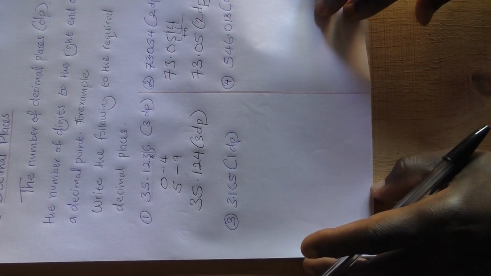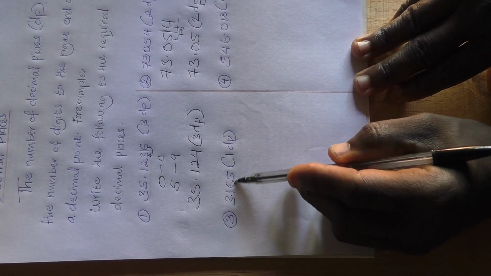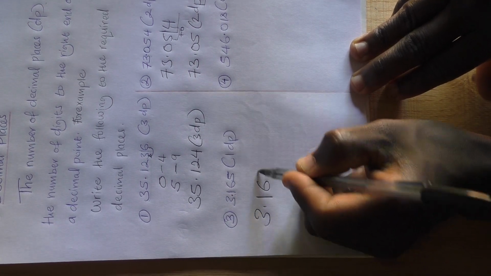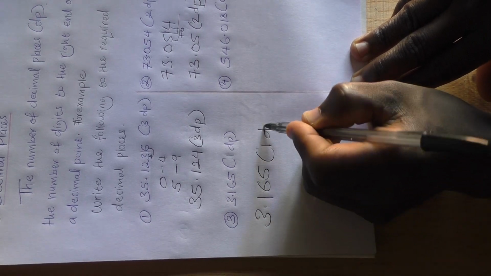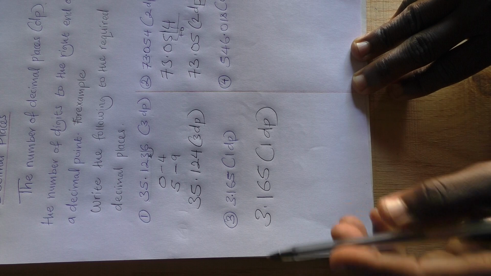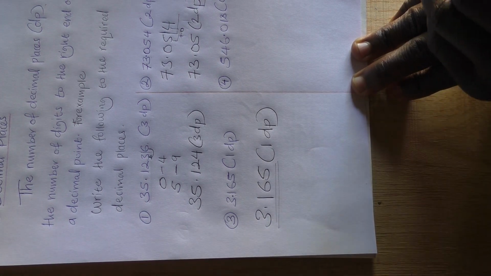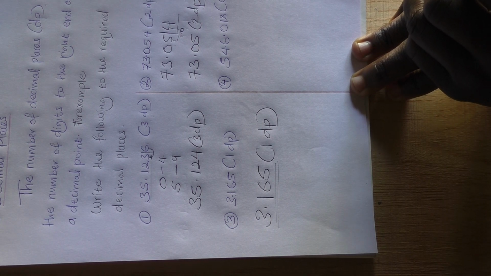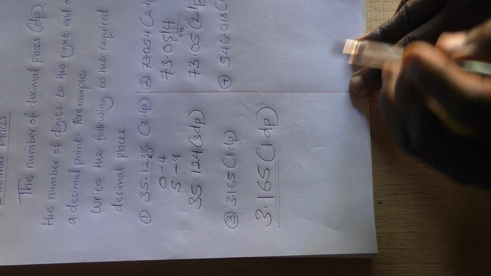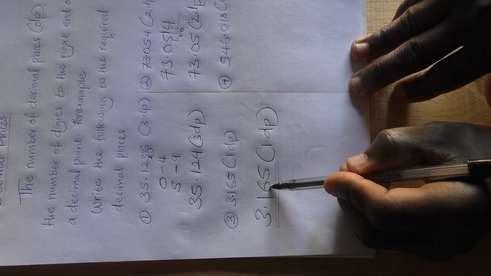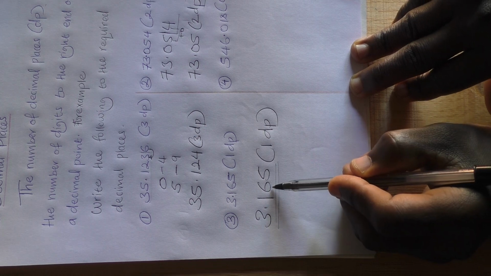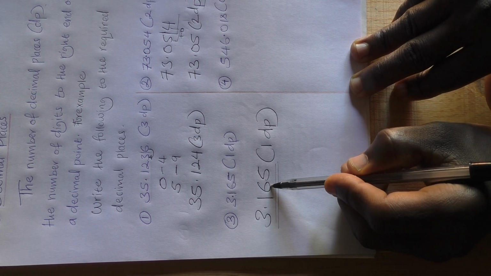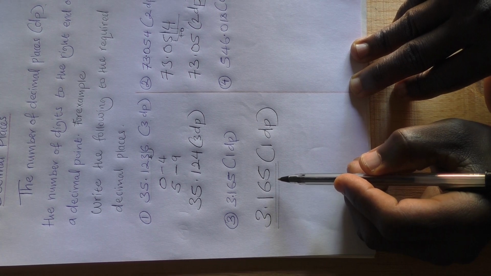In our third example, we are given 3.165. We are required to write this to 1 decimal place. But our number has 3 decimal places, so we shall ignore the last 2 decimal places.